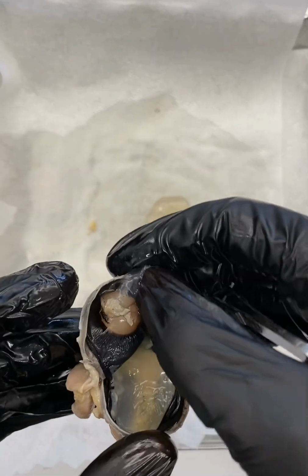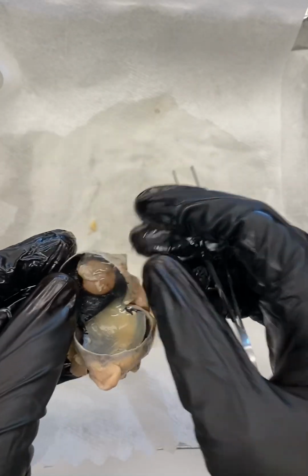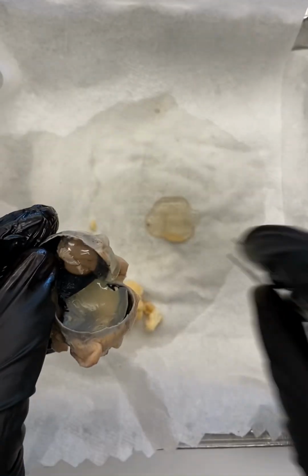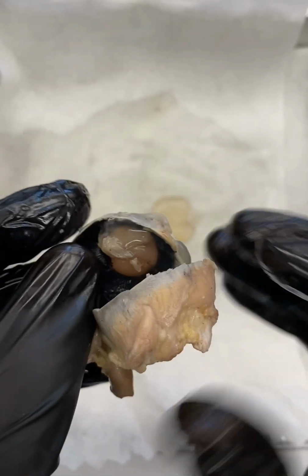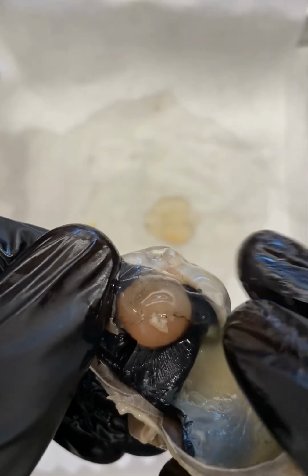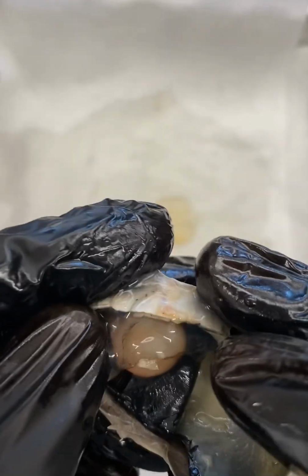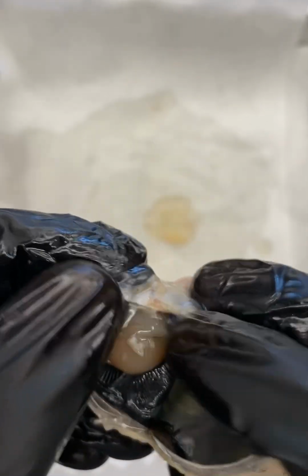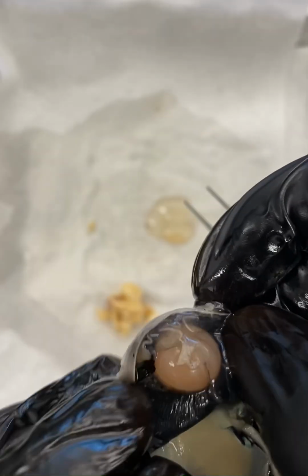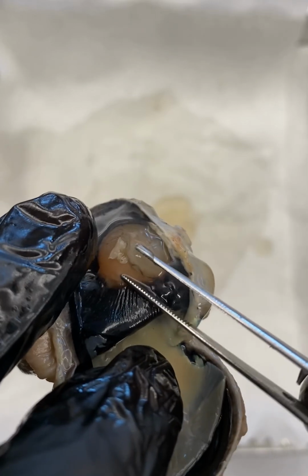And again, if we're looking at this anterior region, this is the posterior part of the eye and this is anterior. In this image, we can see this yellow-orange structure here. This is our lens. We still have some vitreous humor kind of in the way a little bit, but hopefully you can see this lens right here at the tip of my pointer.